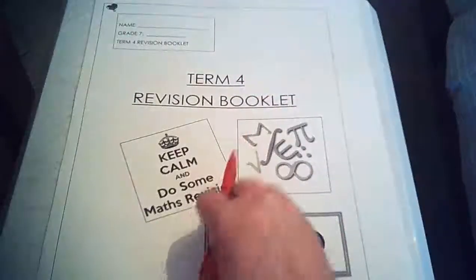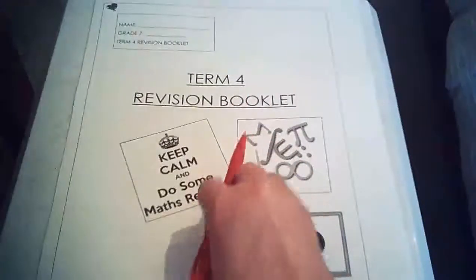Remember during class, I said to you, I'm going to be doing the revision booklet for term 4, and I'm going to be doing the memo on a video. So I'm going to do paper 1 right now, and I will be doing paper 2 later so that you can see how to do all of that as well.